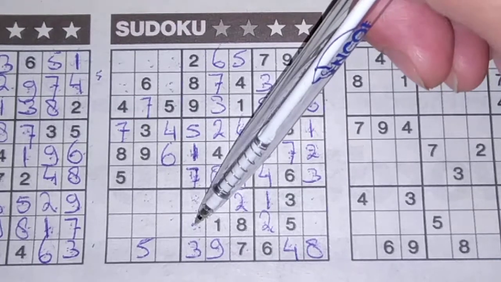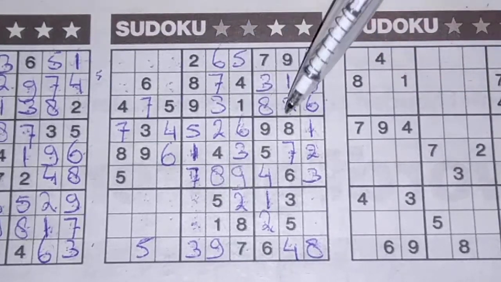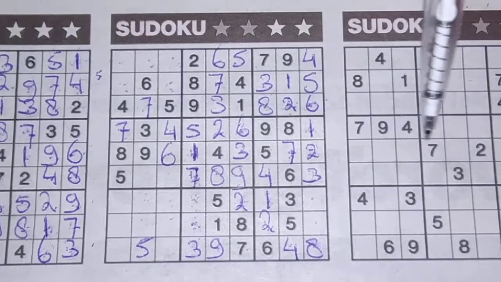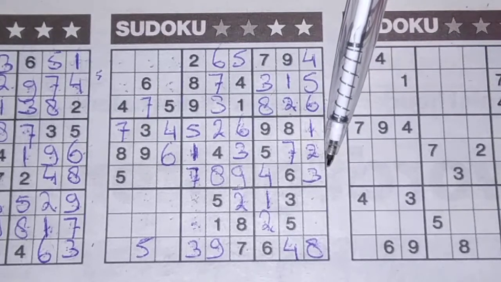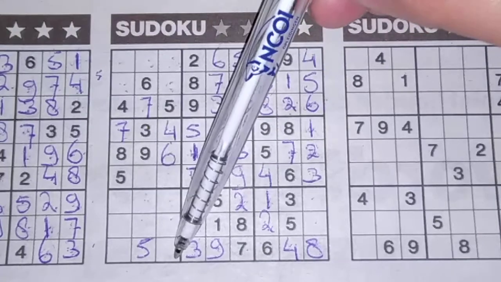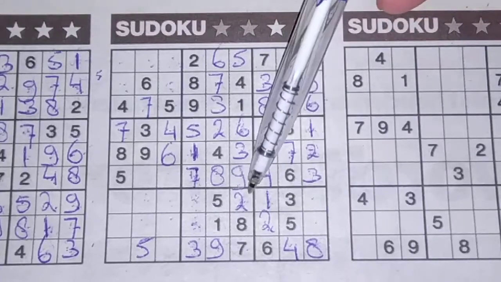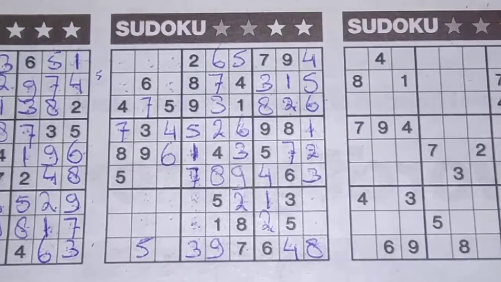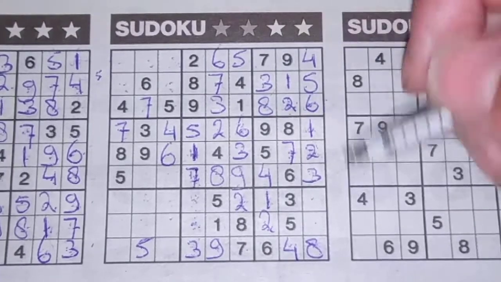I'm not getting further. I need more pairs to eliminate. Yeah, I think I need to mark them.